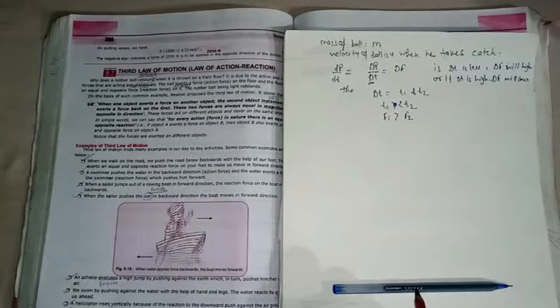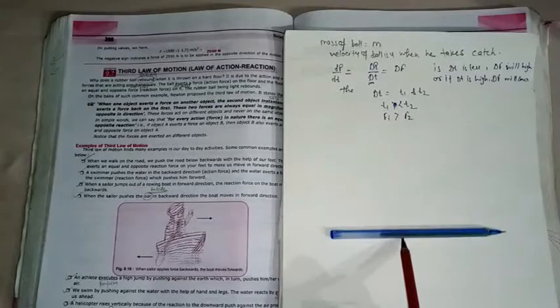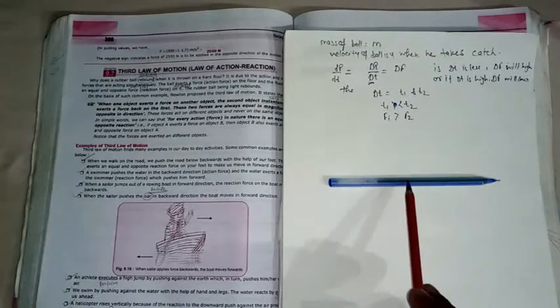This is a body which is at rest and it is not moving until we force it. Now we are forcing it and it is moving. So this is the first law. Now it continues moving. We apply the force and it moves. So this is the law of inertia.